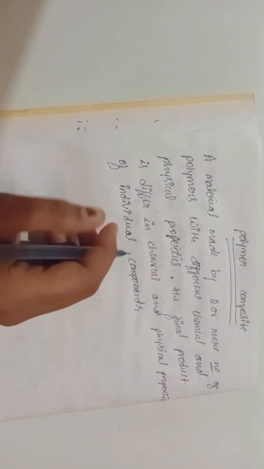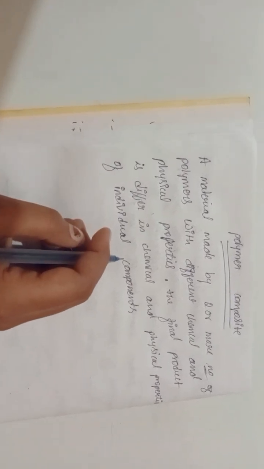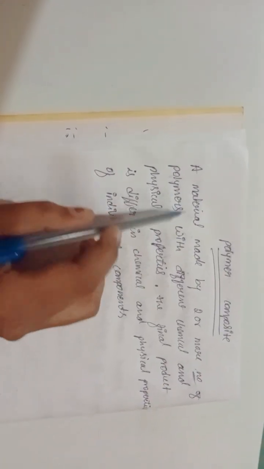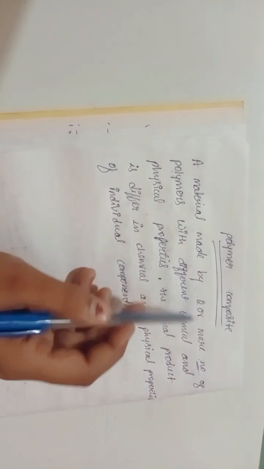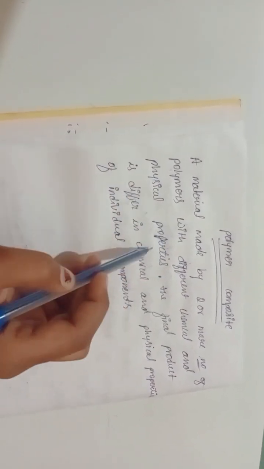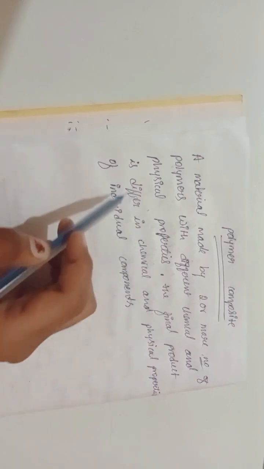Today let us discuss polymer composite. So first of all we should know the definition of a polymer composite. Let us see the definition. A material made by two or more polymers with different chemical and physical properties. The final product differs in chemical and physical properties from the individual components.